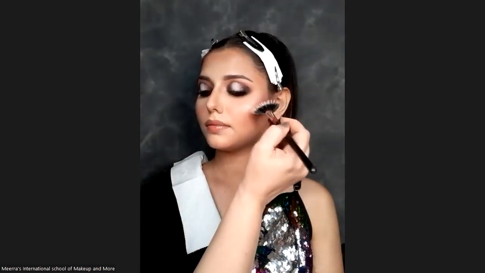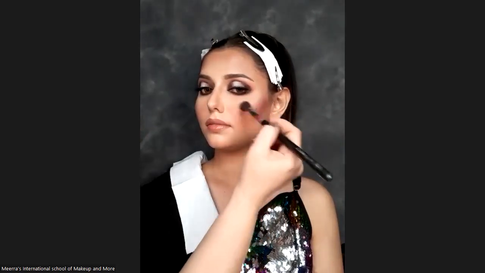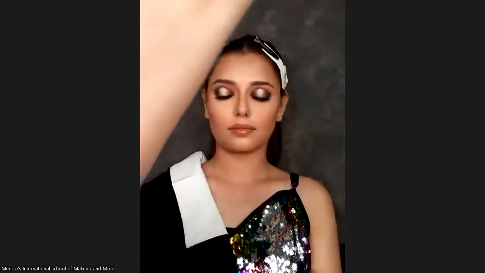You can see it's a foiling technique that I've done using a Fix Plus. And I use the Fix Plus on the whole face from far, around 10 inches.